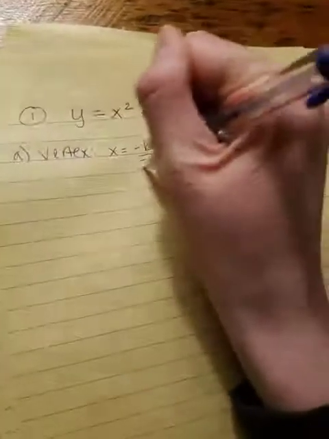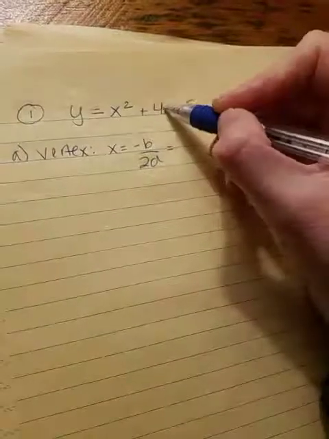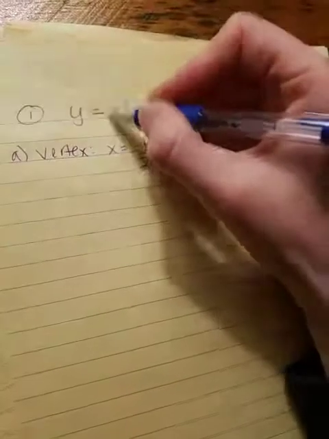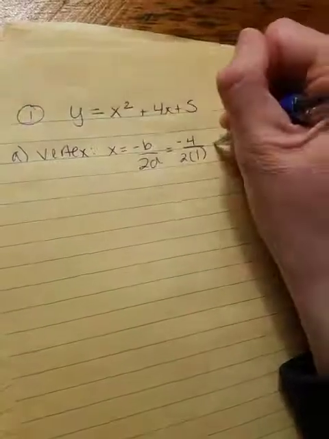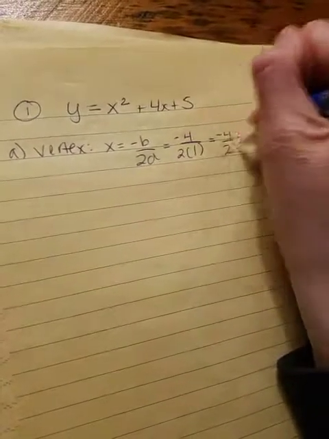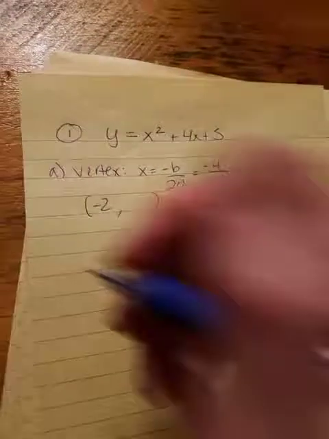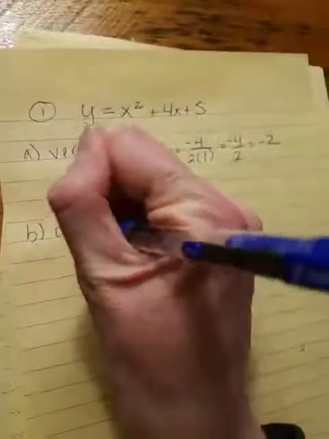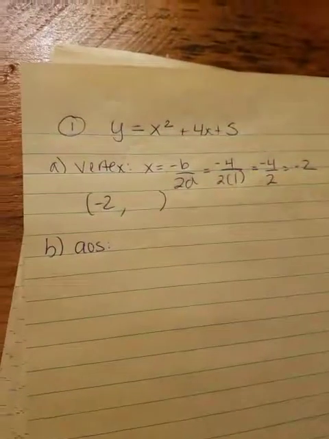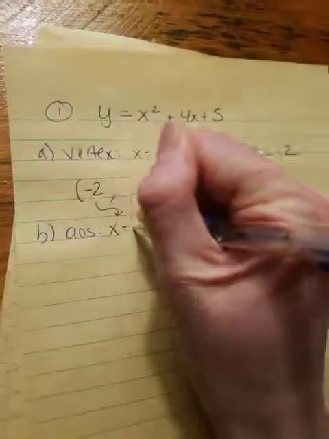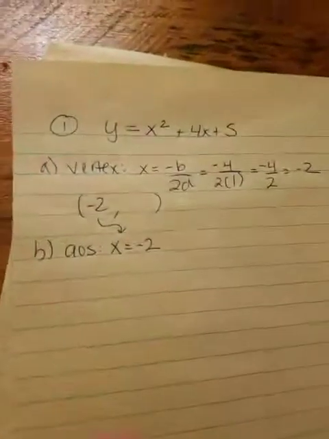So remember, to find the x of the vertex, it's negative b over 2a. Your b here is 4, so it's negative 4 over 2 times a, which in this case is 1. Negative 4 divided by 2 is negative 2. So you just found the x-coordinate of the vertex. Remember, you also just found AOS. I like to call that axis of symmetry because I don't like to write it all out. You just found the equation, remember, to write x equals of the axis of symmetry.